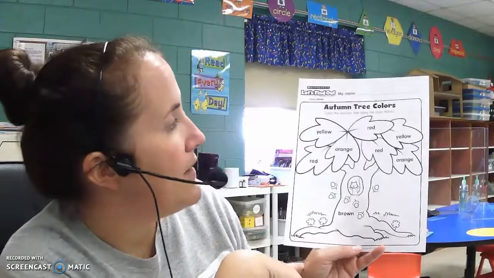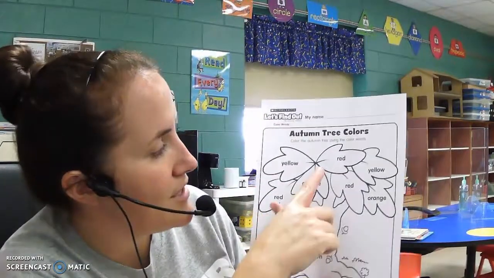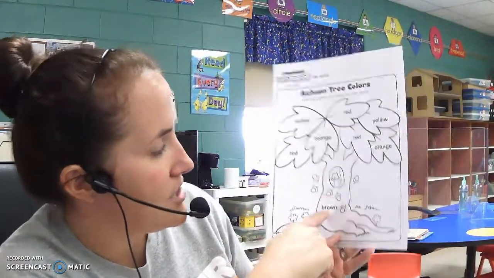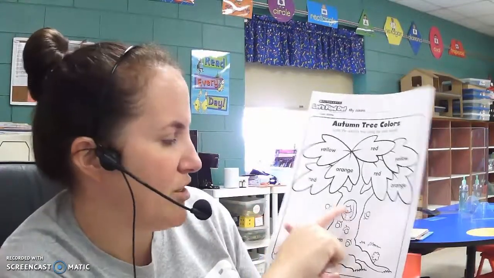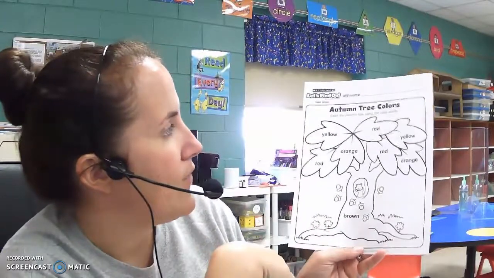So your job on this page is to color the tree using the color word. You're going to look at each leaf and read the color word and color that leaf to match. The trunk of the tree also has a color word on it. When you get everything with a color word done, then you can go back and color the squirrel and the nuts and the flowers and the trees and the grass if you would like to.